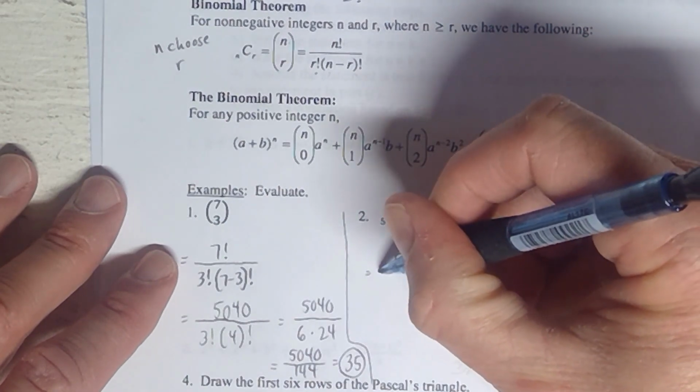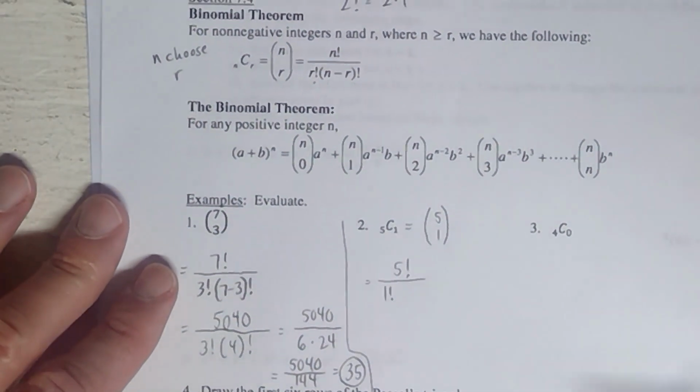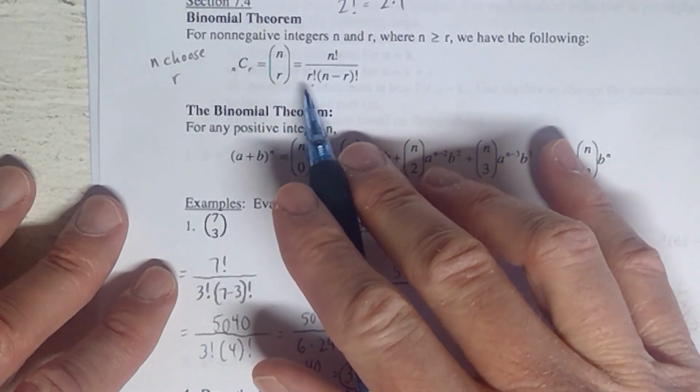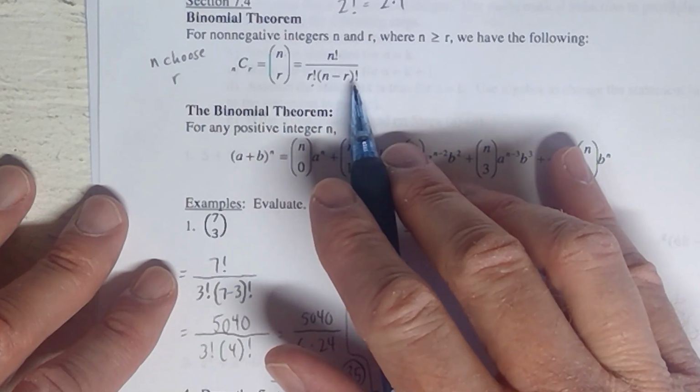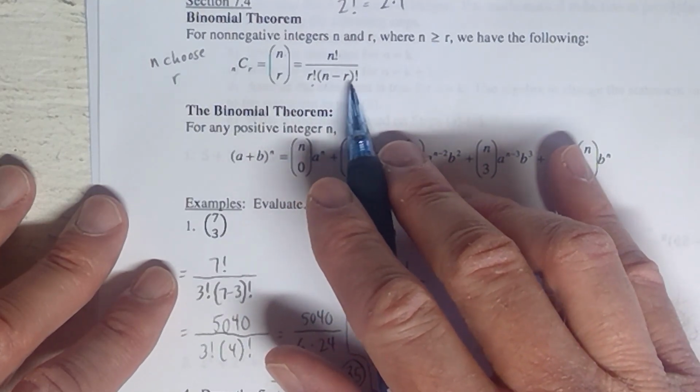5 factorial over 1 factorial. Again, you plug in the n and the r here and here. And then you subtract. You got to do it in the right order, though, okay? You got to go top minus bottom here.